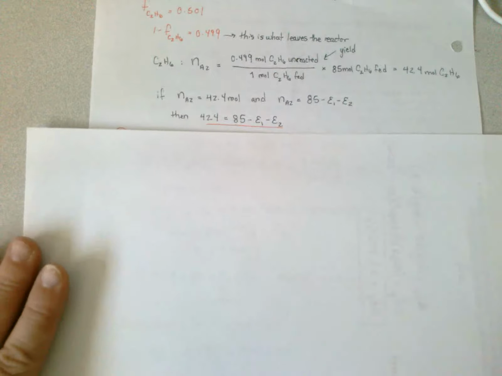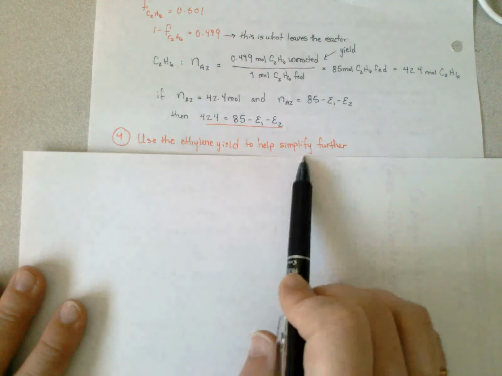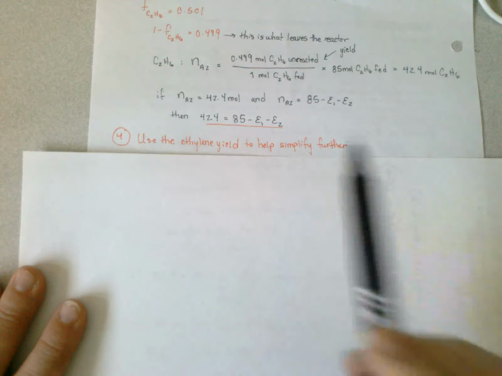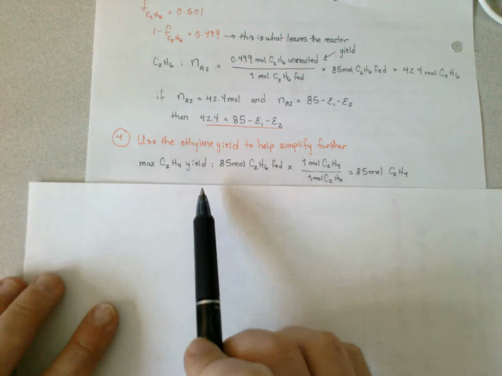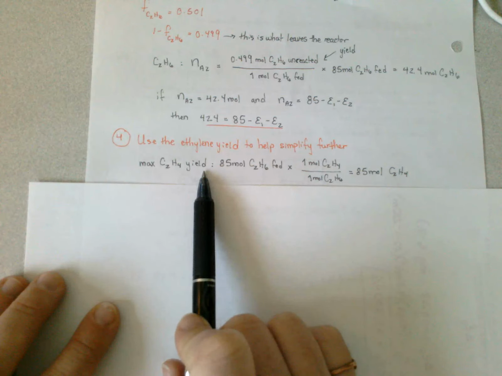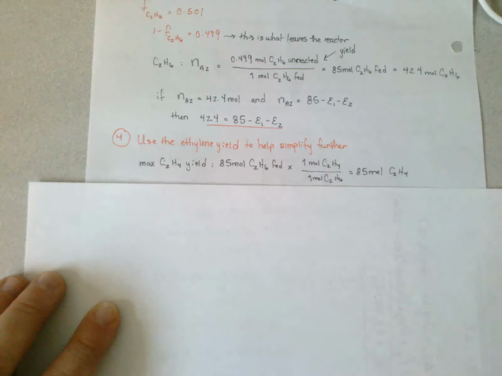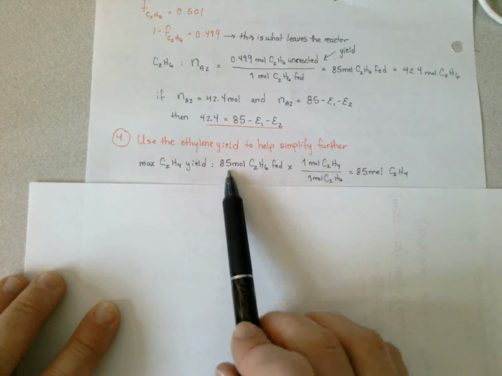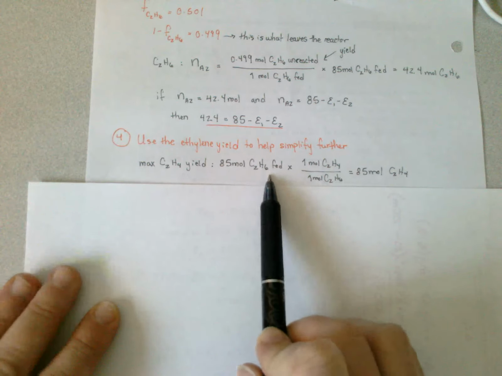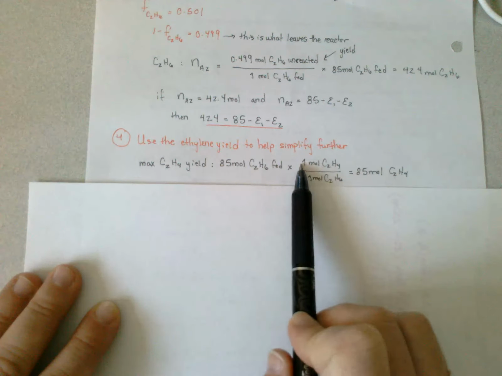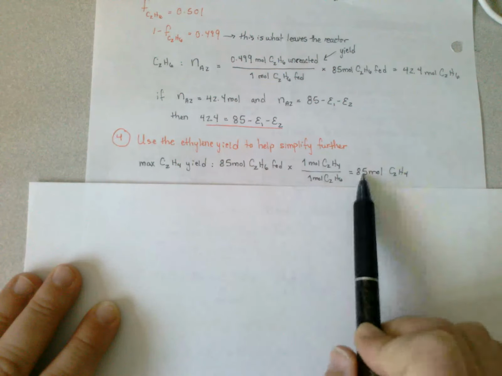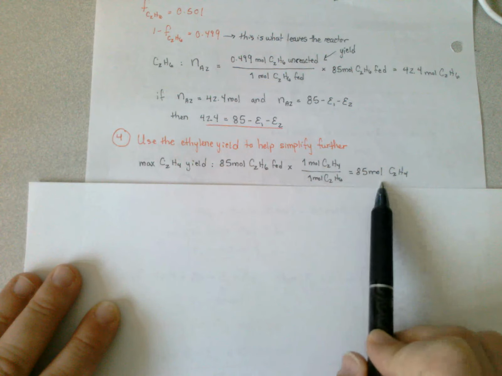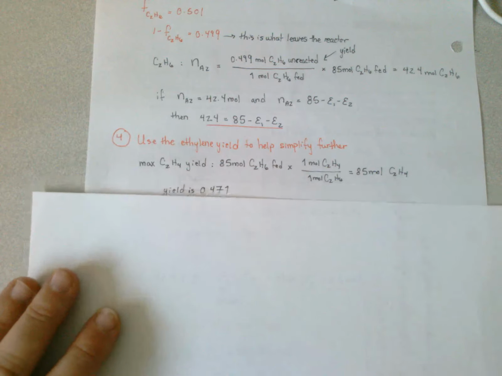So we also have information about the ethylene yield to help us simplify further. Ethylene is the C2H4. So what we want to do is think, okay, what would be the maximum yield if everything reacted in the system? If we feed 85 moles of C2H6, 1 mole of C2H4 is generated for every 1 mole of C2H6 consumed, which means that the maximum yield we would get is 85 moles of C2H4.